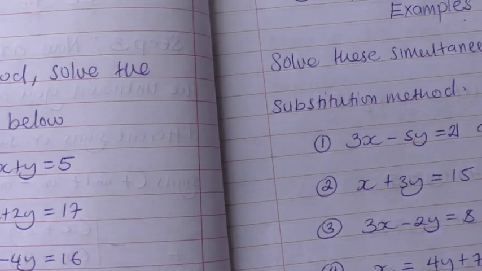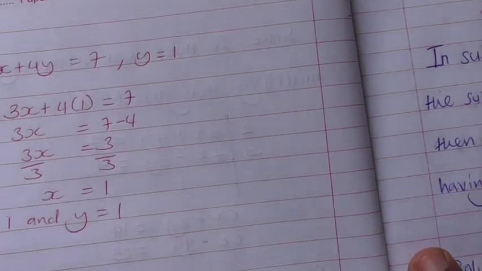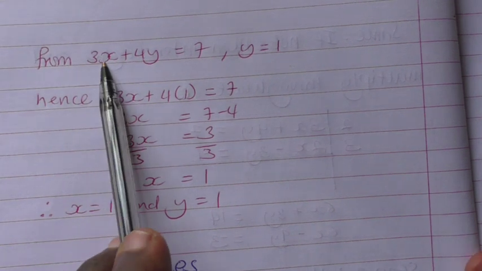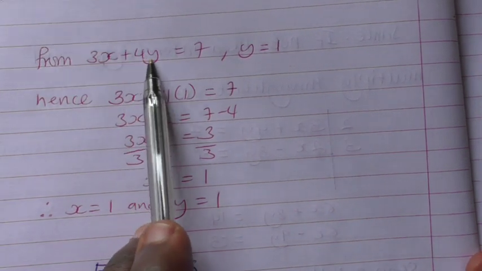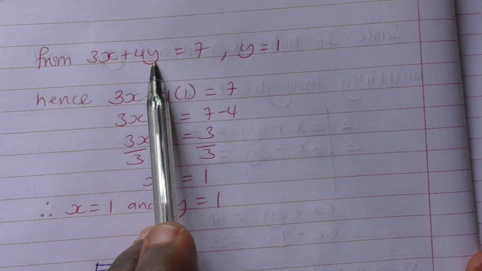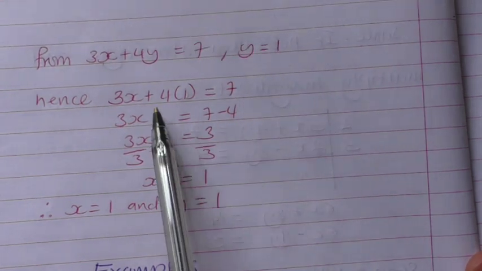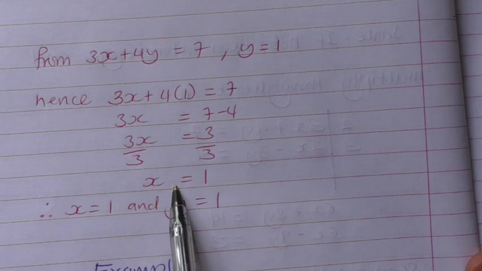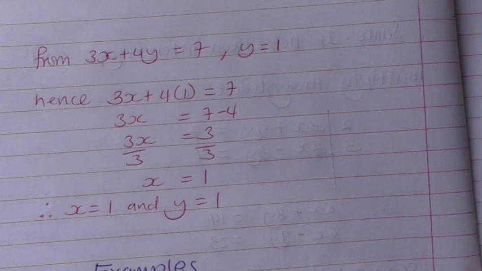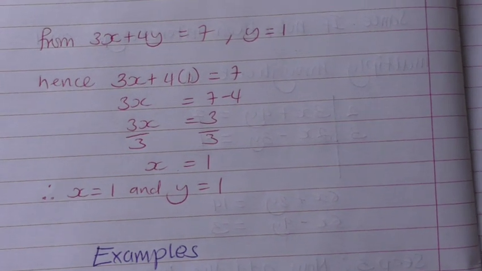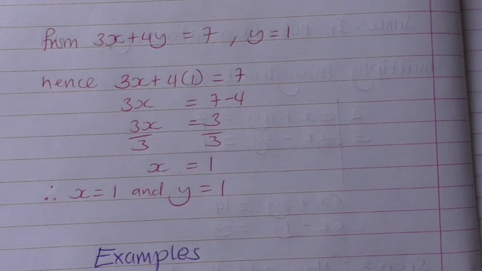So, we shall do that. We have chosen 1, which is 3x plus 4y equaling to 7. And since y equals to 1, we substitute and make x the subject, hence finding its value. So that is how we use elimination method.